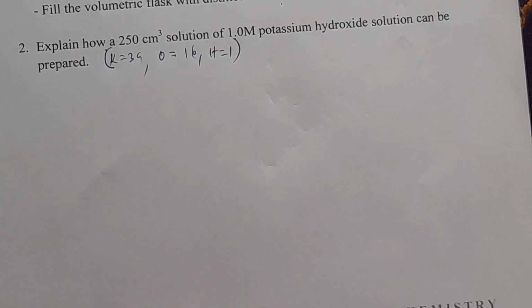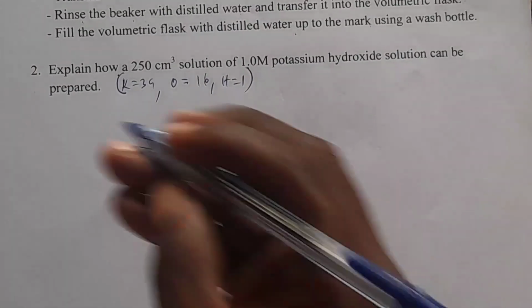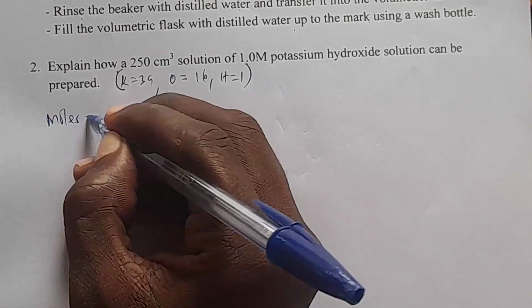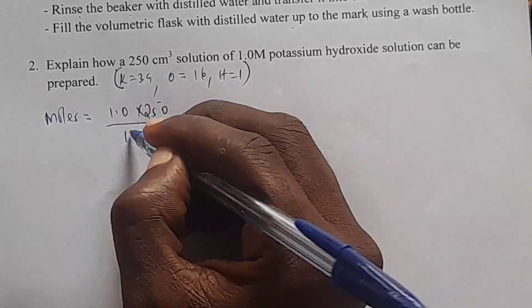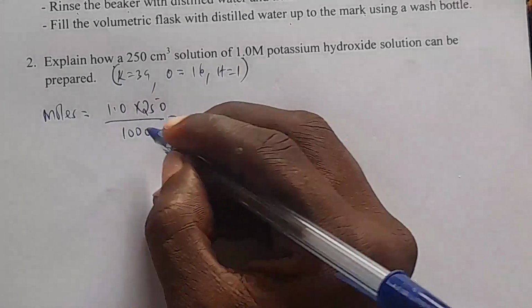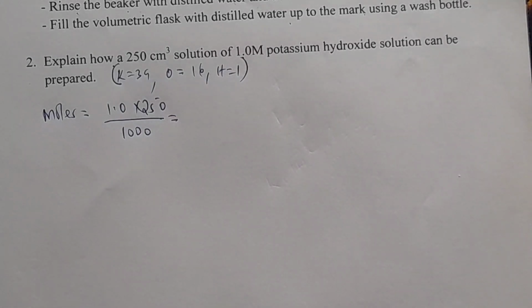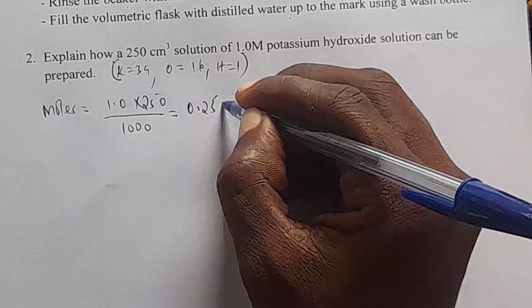Or in other words, you can use the mole concept to calculate the mass of the solute. How do you calculate mass? First of all, you have to get moles. Moles is given by molarity times volume used over 1000. Here we are going to get 250 divided by 1000, we get 0.25 moles.